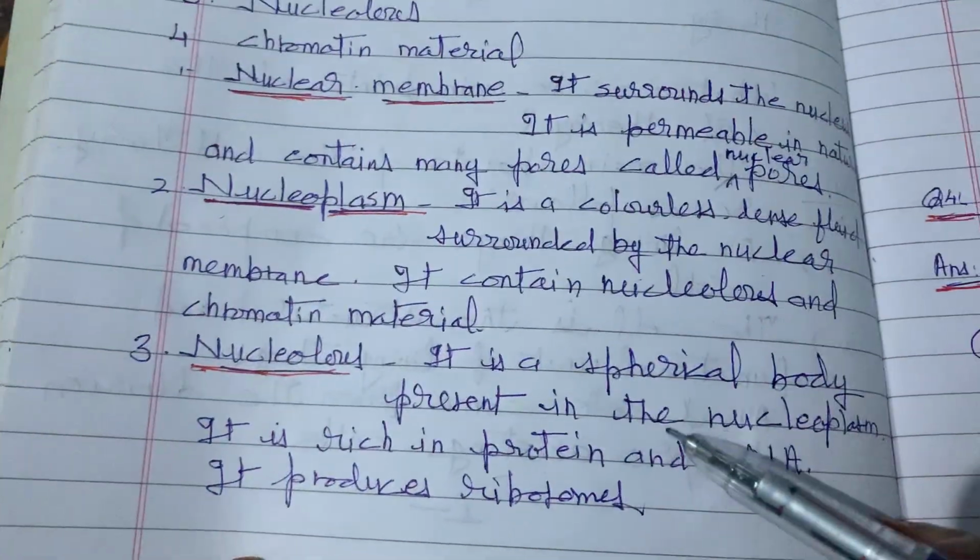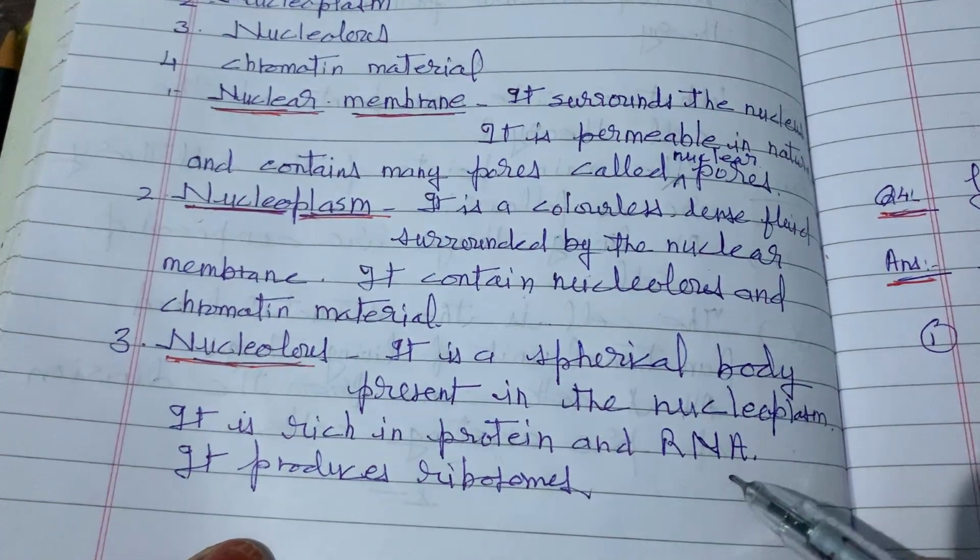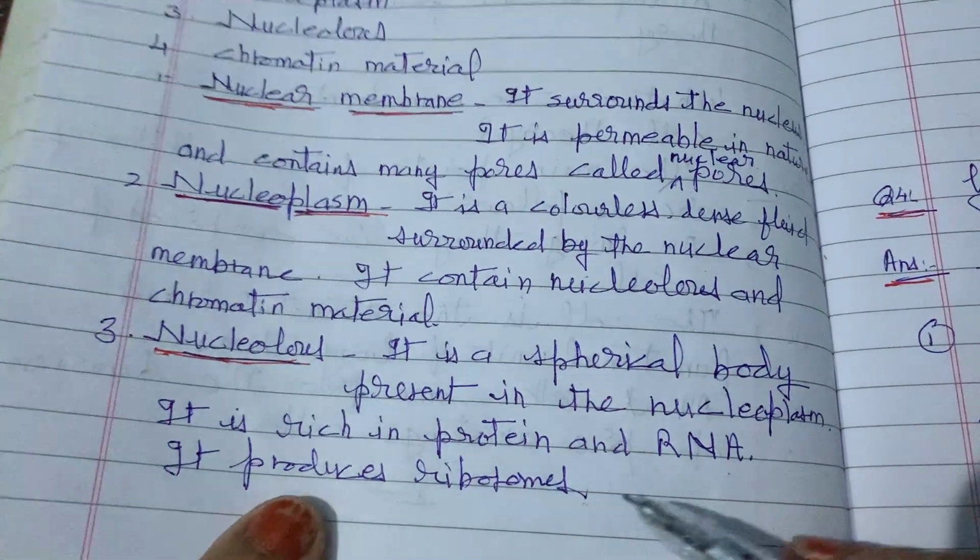Now the nucleolus: it is a spherical body present in the nuclear plasm. It is rich in protein and RNA and it produces ribosomes.